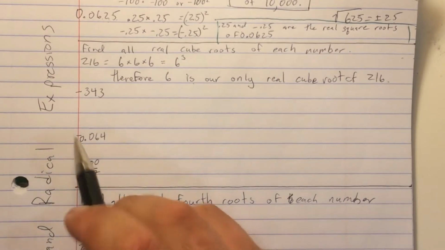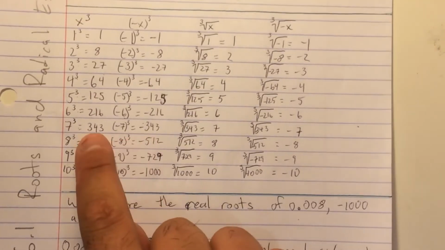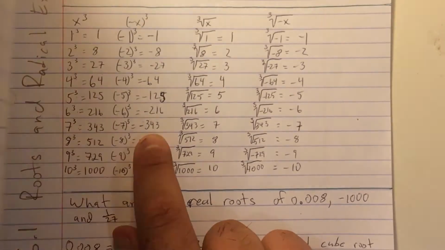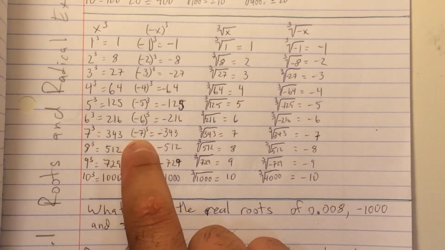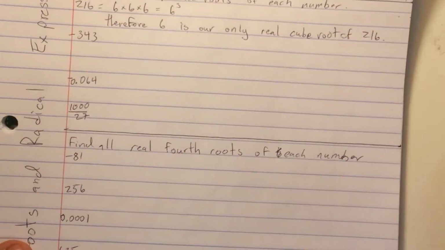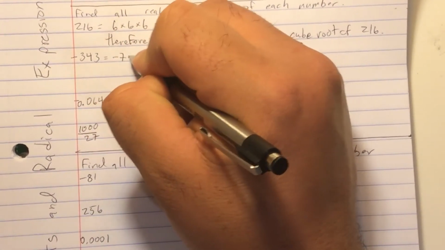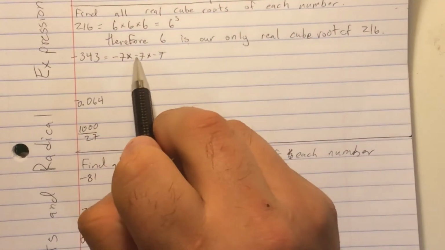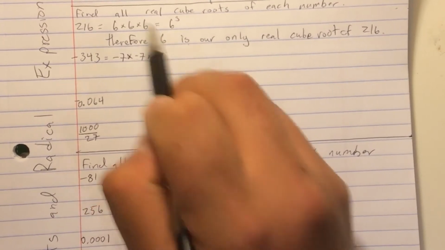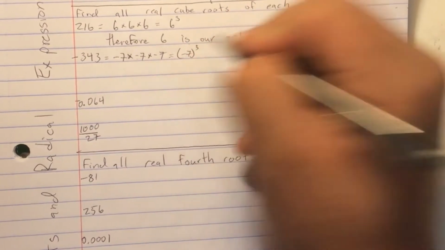Alright, now we're going to look at this one here, which is our -343. And once again, we're going to jump back to our cheat sheet. We look here, 343, but it's negative. So once again, we're going to look at the negative version. It doesn't work for the positive version, so we know this is going to be -7 cubed. It's going to be our cube root. And I'll show you why right now. It's going to be equal to -7 times -7 times -7. A negative times a negative makes a positive, times a negative, makes negative again. So it's going to be equal to -7 cubed.